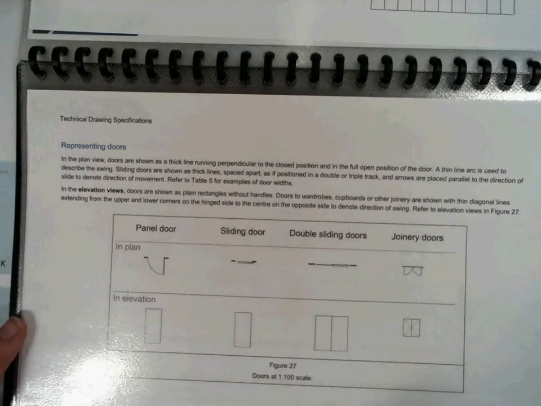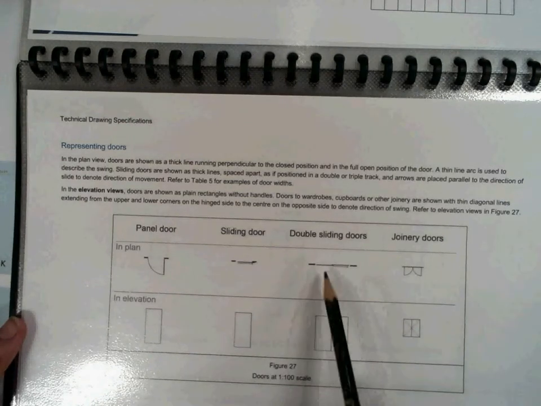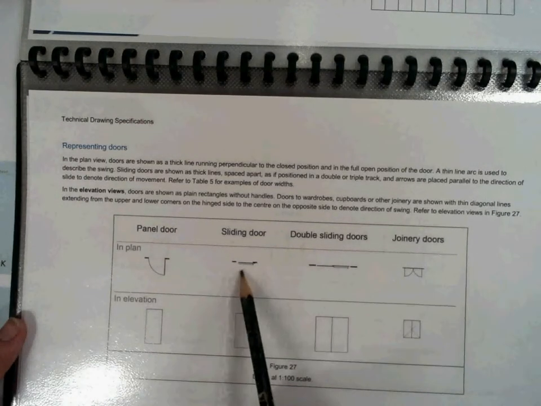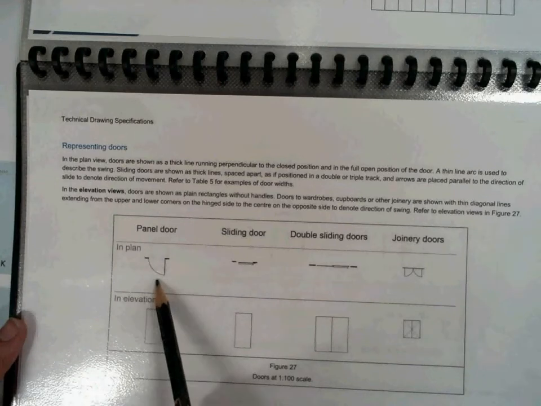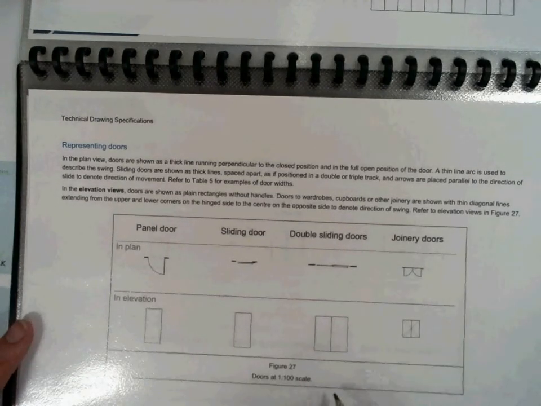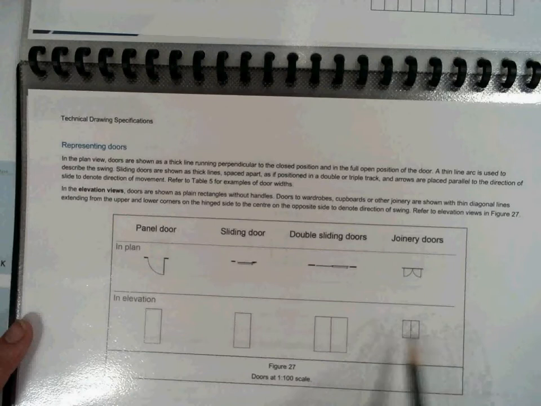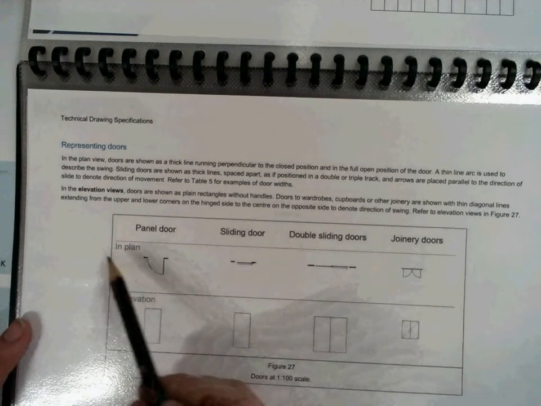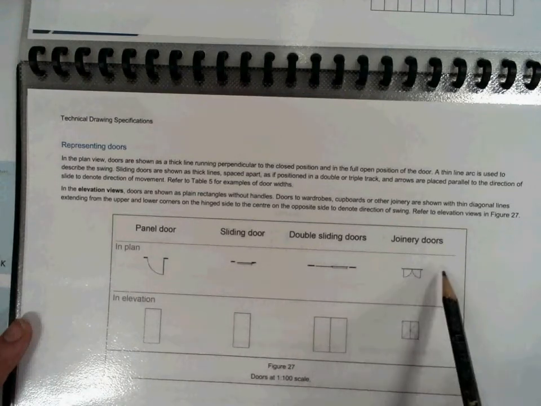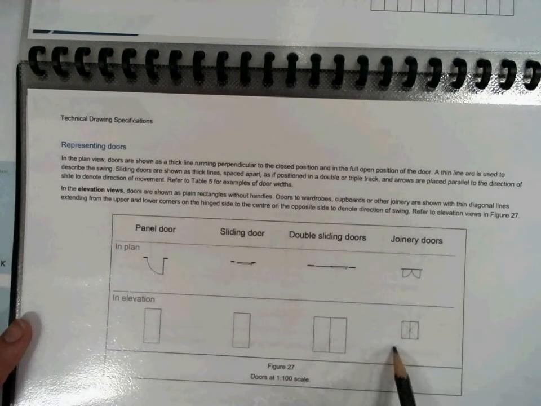If we flip to the next page here, it also shows you here in the technical drawing specifications. The symbols here are for different doors. So double sliding door, panelled door, joinery doors, and these are the symbols for the same type of doors but in elevations. So they're different for each. In floor plans, refer to these ones. In elevations, we are going to refer to these ones.